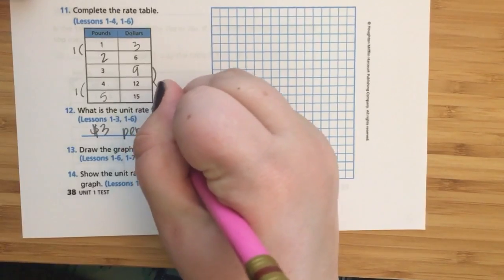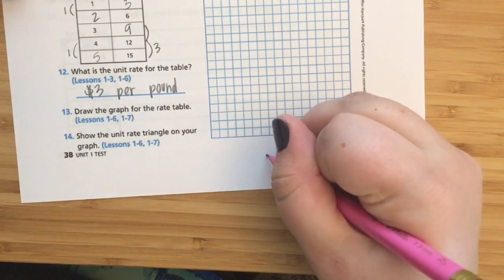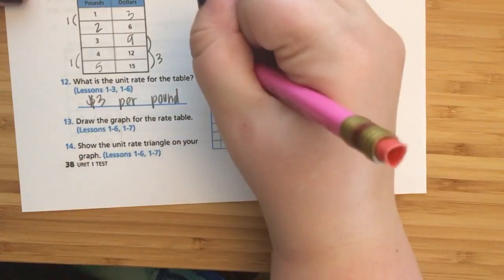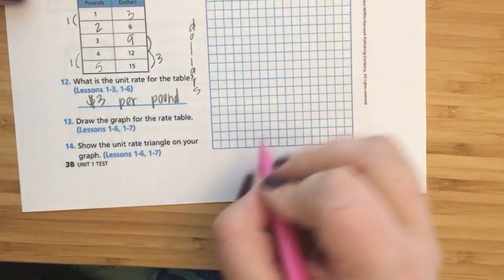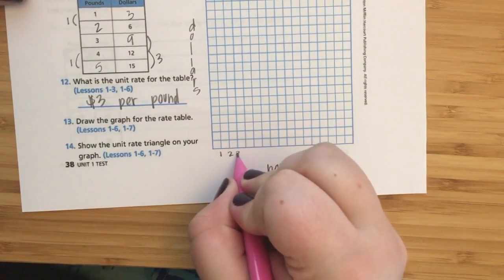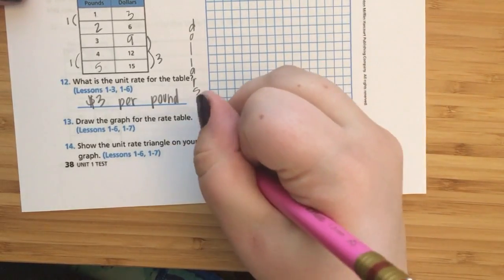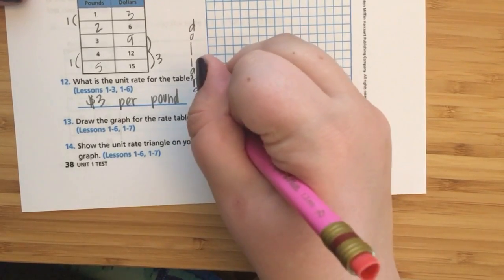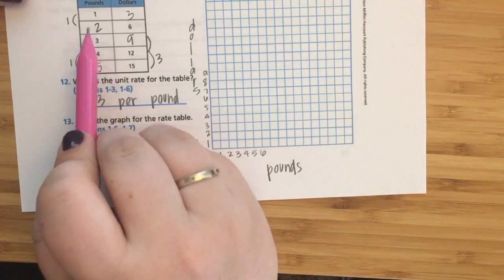I could write it 1 pound per $3, but it just sounds better in general, writing $3 per pound. When I graph it, I have to label my sides. So I label one side pounds and one side dollars. I will not be doing the entire rate table just for time, but I will be showing you how to start it. So I go over 1 for pounds and up for $3. I go over 2 for pounds and up to 6 that time.